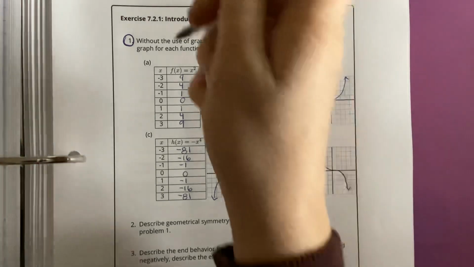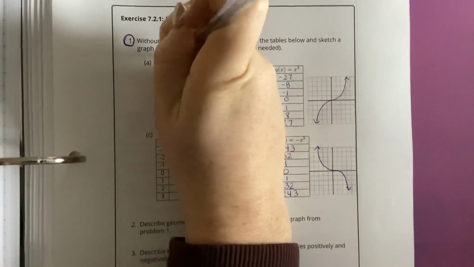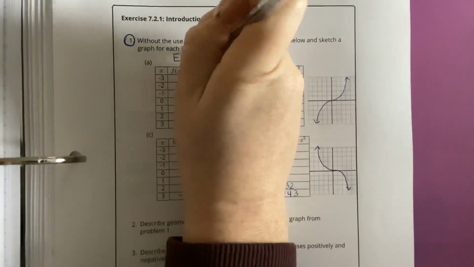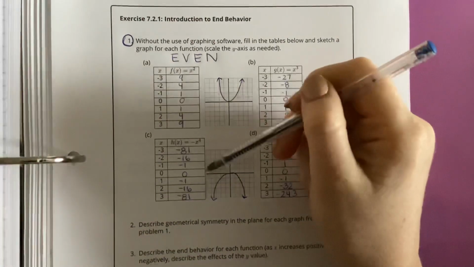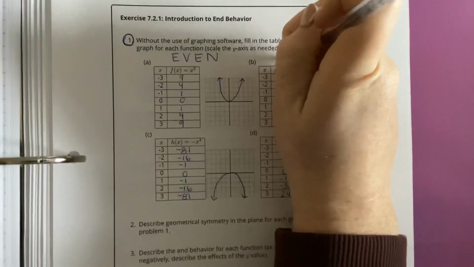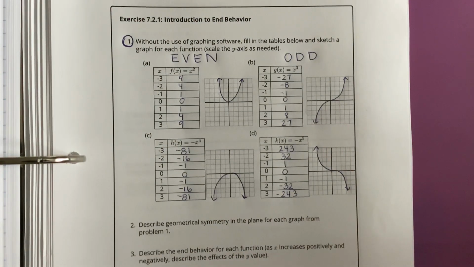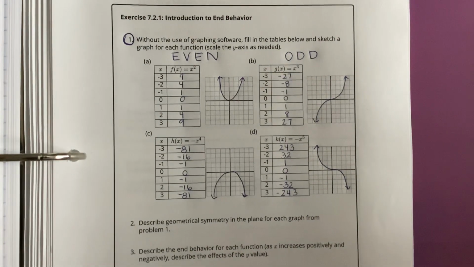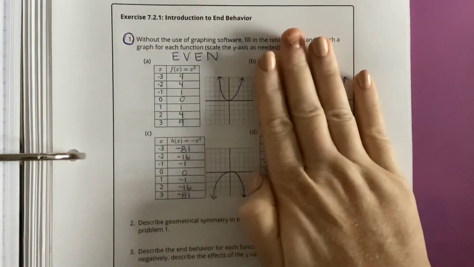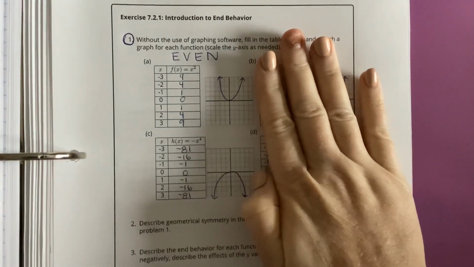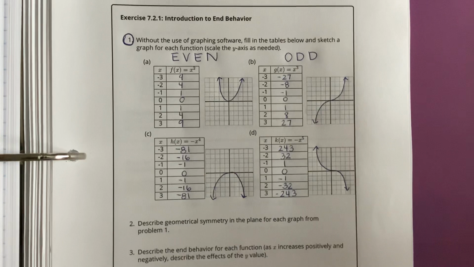Okay, so on here, this is your even side. These are the ones that have even exponents. So A and C is your even side. This is your odd side. So if you go to number 2, it says talk about the symmetry of each graph. If you look at the even side, both of those are symmetric across which axis? Which axis can you fold it over and it hits it on the other side?